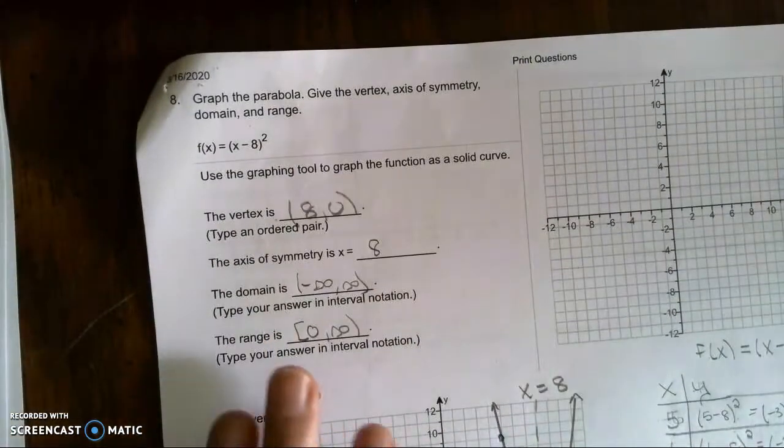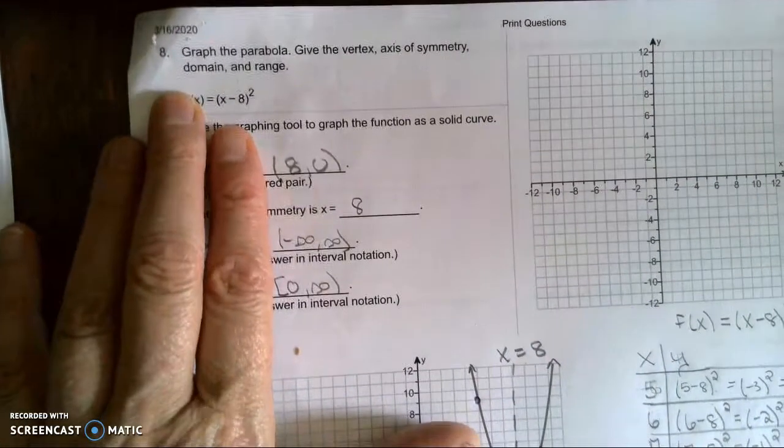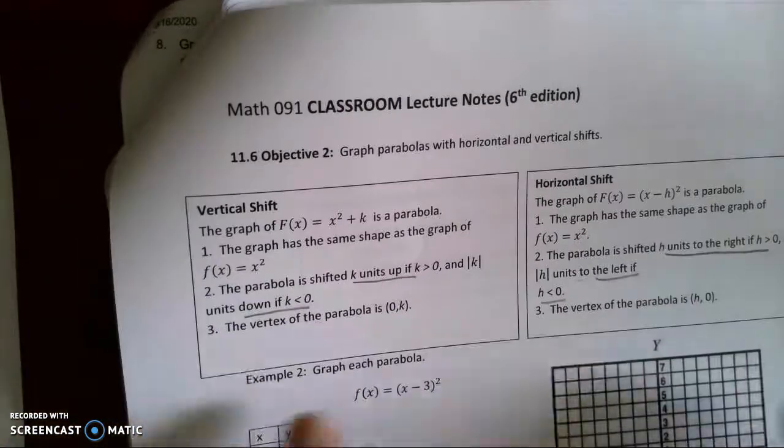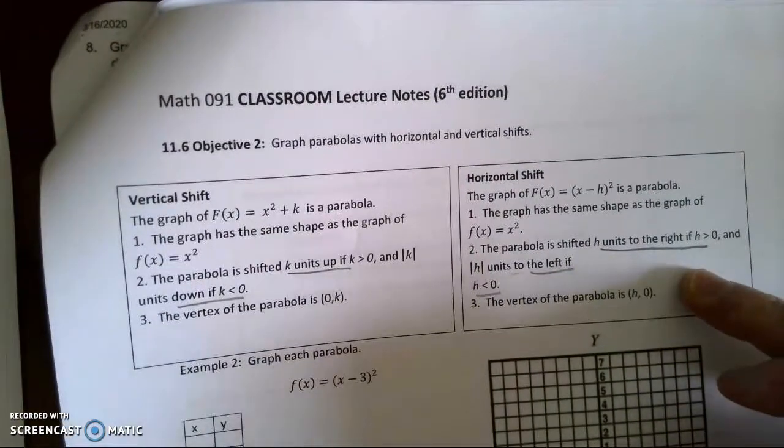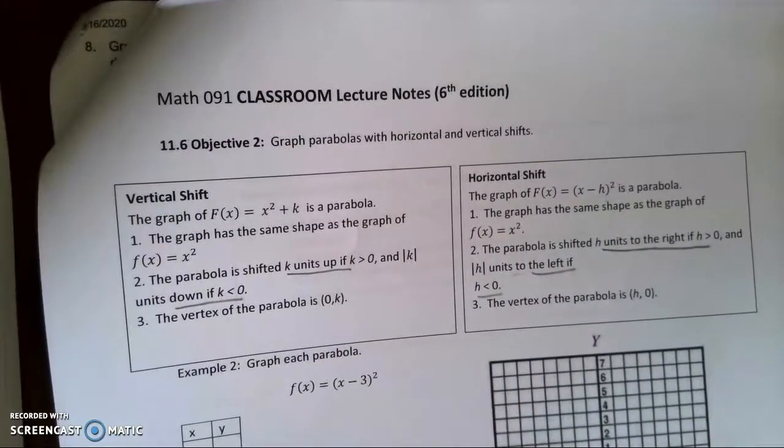Okay, so this is example number 8 from the homework. We did an example of vertical shift in the last video, and now we did a horizontal shift. And we'll do a combination of the two coming up in the next video.